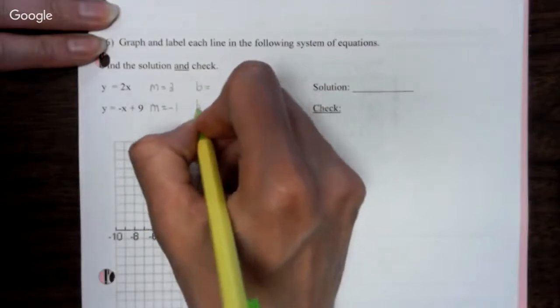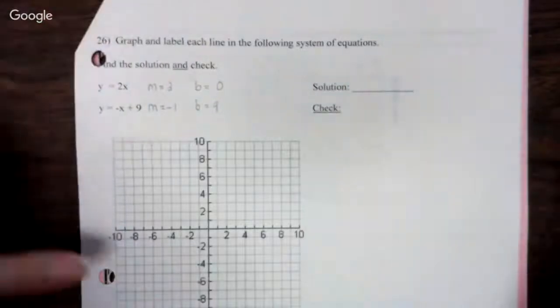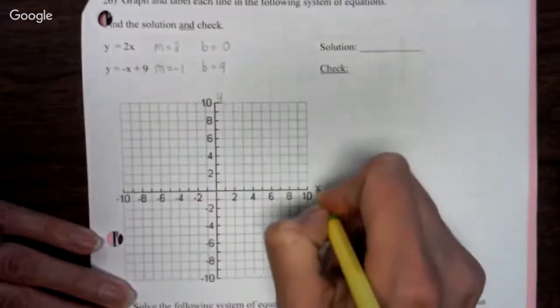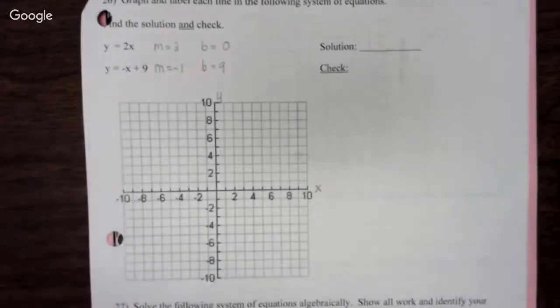We also need to list our y-intercepts. In this case, they're 0 and 9. So that's the work that you need to show. Now let's go to the graph. A couple things we need to have: we need to make sure we label our x and y axis. Now let's graph y equals 2x first.